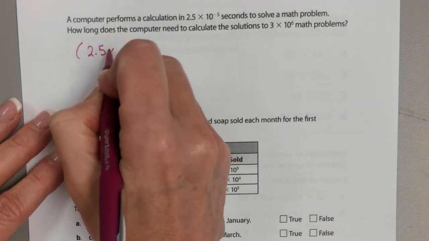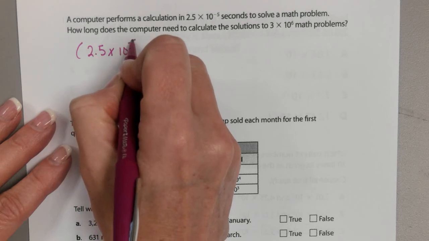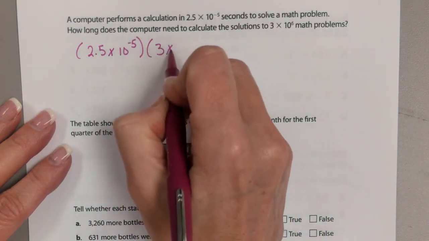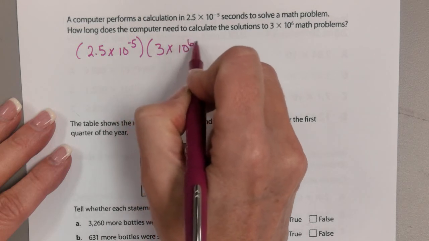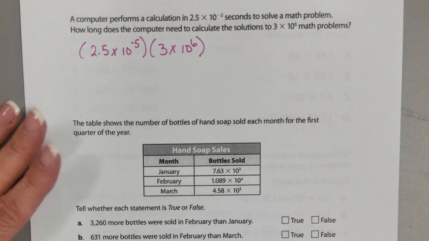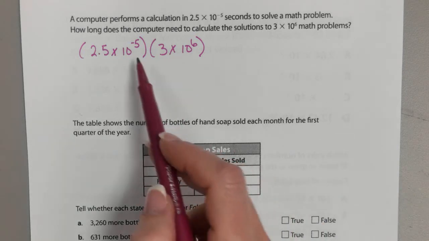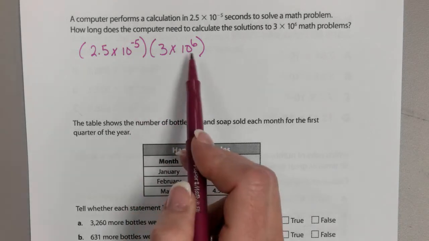So 2.5 times 10 to the negative 5 times 3 times 10 to the 6th. All right, so what's our rule when we're multiplying numbers in scientific notation? Do the exponents have to match? No. So we're not going to match the exponents, so then we go back to our exponent rules.